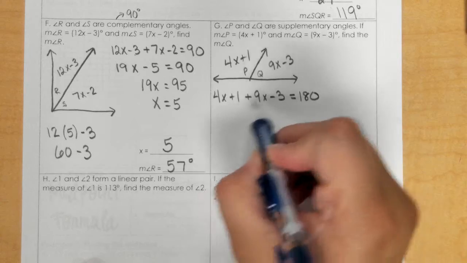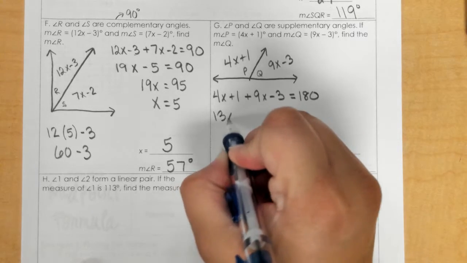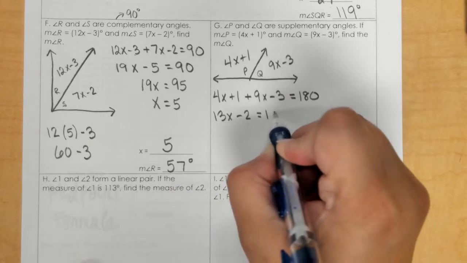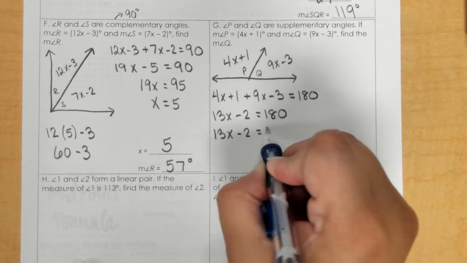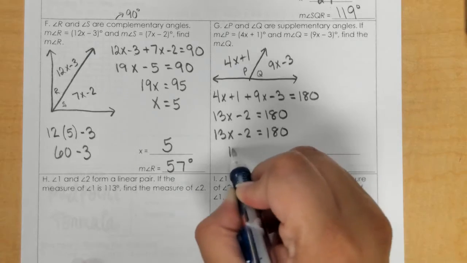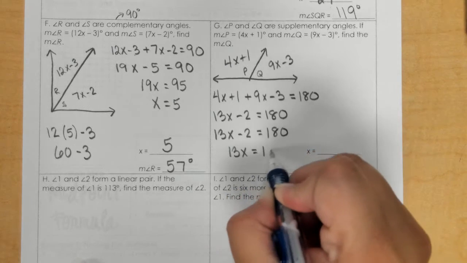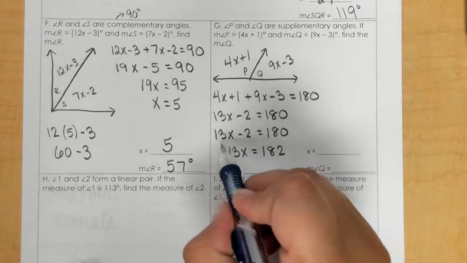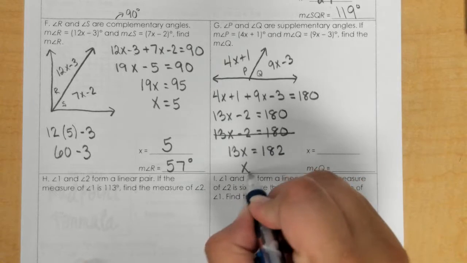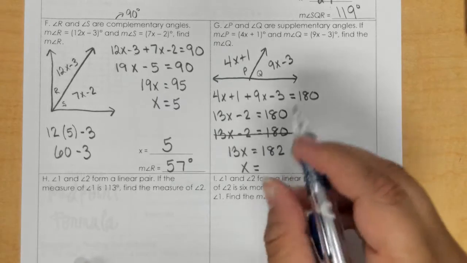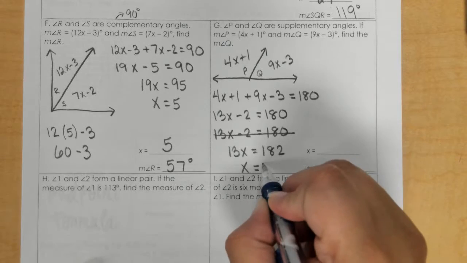So combining my like terms, I get 13x minus 2. So we would add 2 over, get 182. x equals 14.